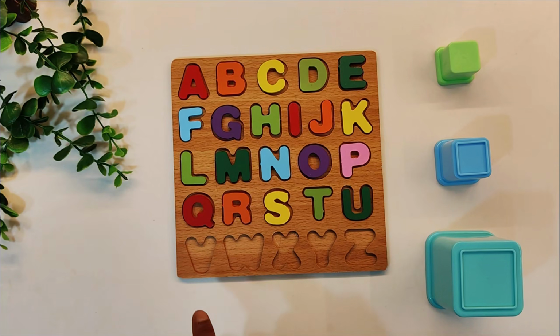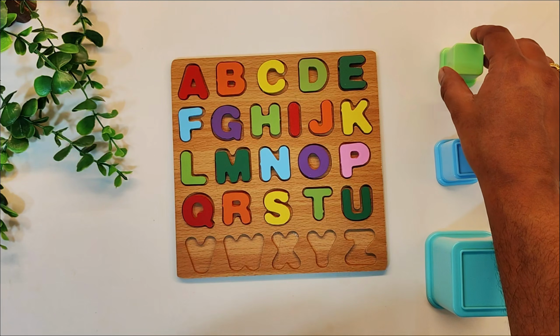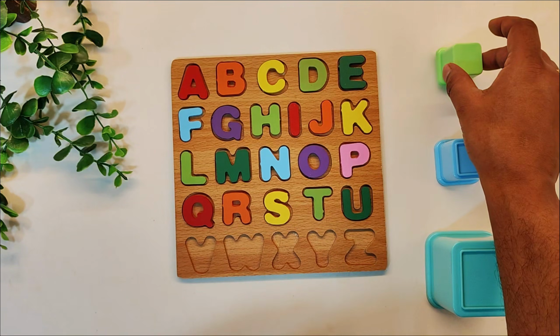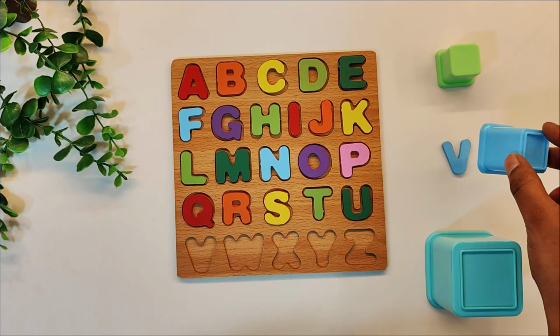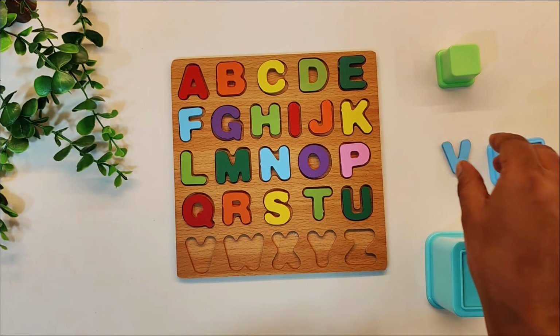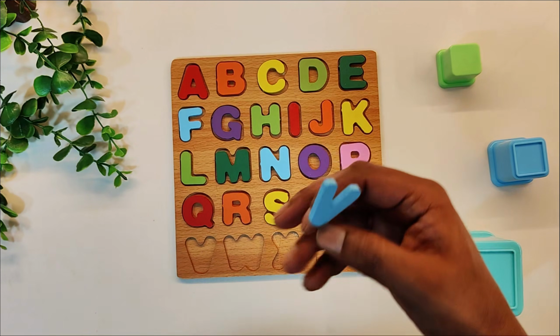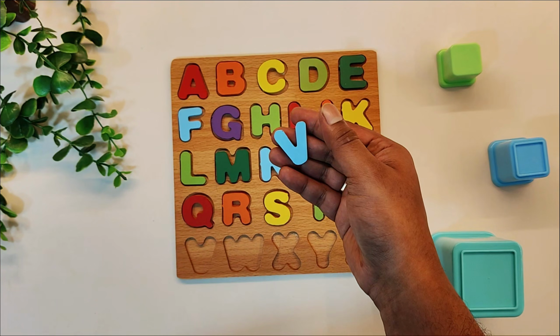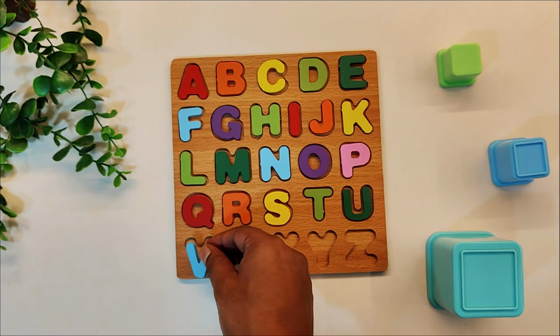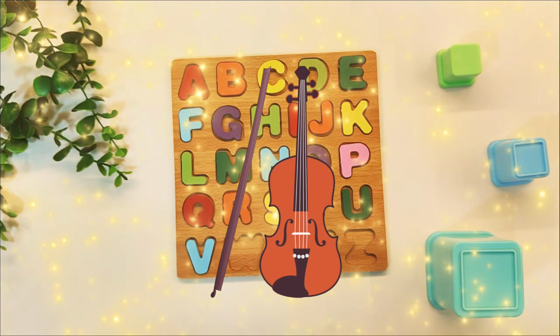Now let's find the next letter. Is it under the green box? No. How about the blue box? Yes. It's the letter V. V for violin.